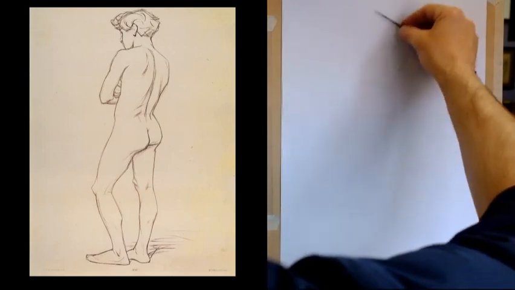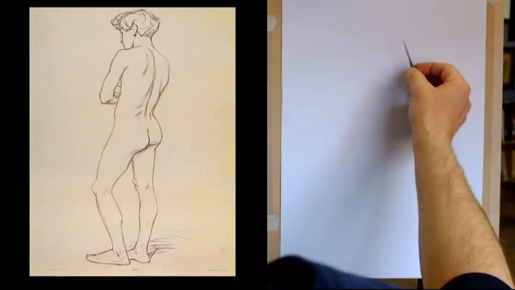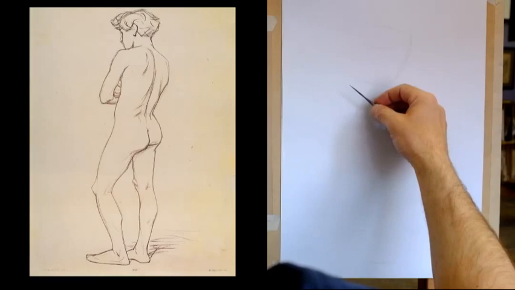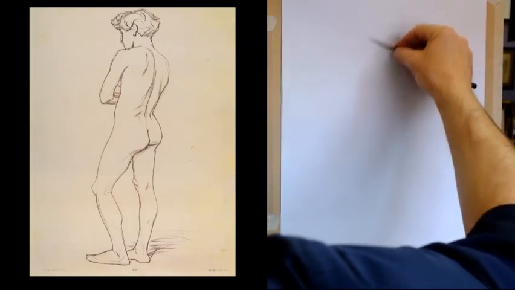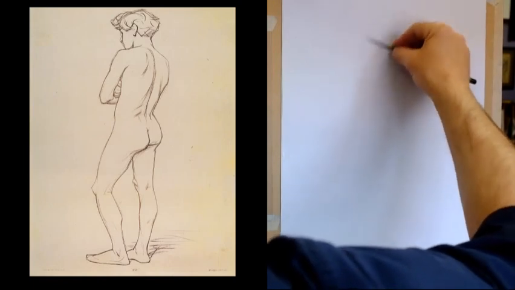Now, these blocks that we're doing are not going to be 3-dimensional. We're not going to look at all sides of the blocks right now. All we're after is the perimeter of that body part and giving us an idea which way it tilts.